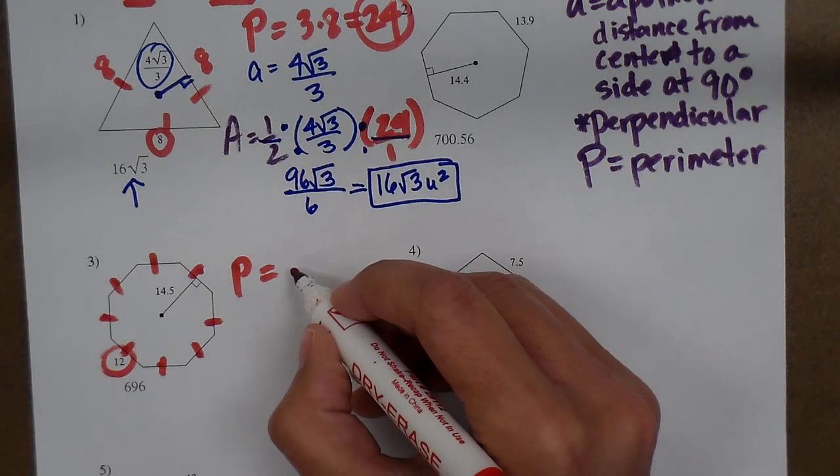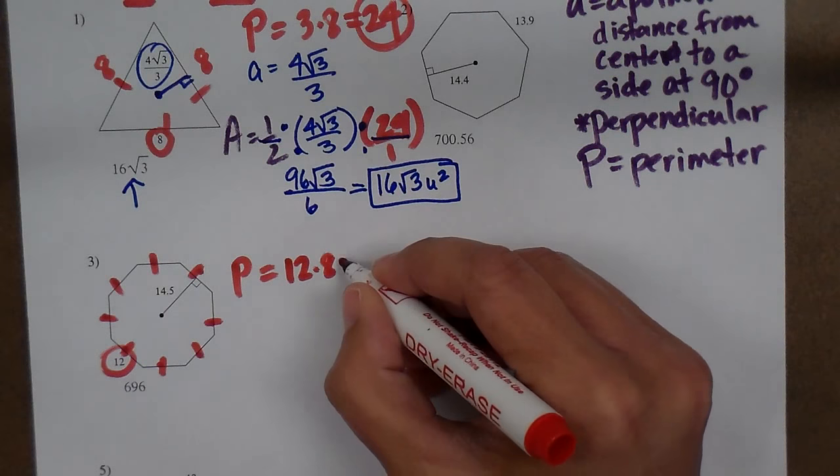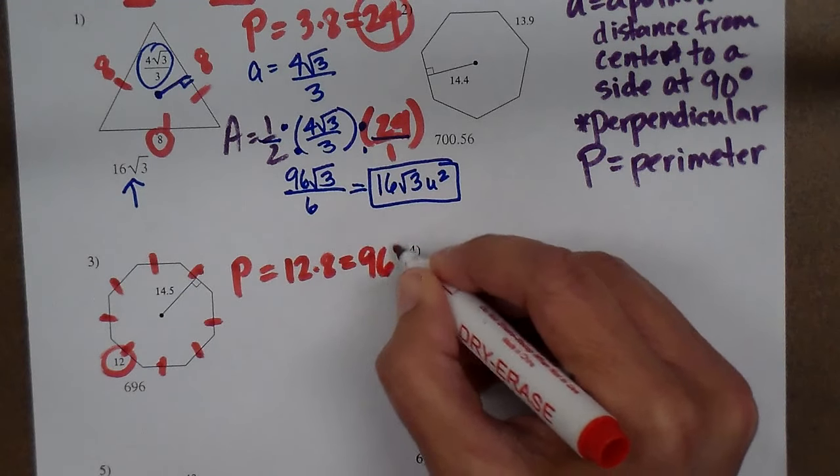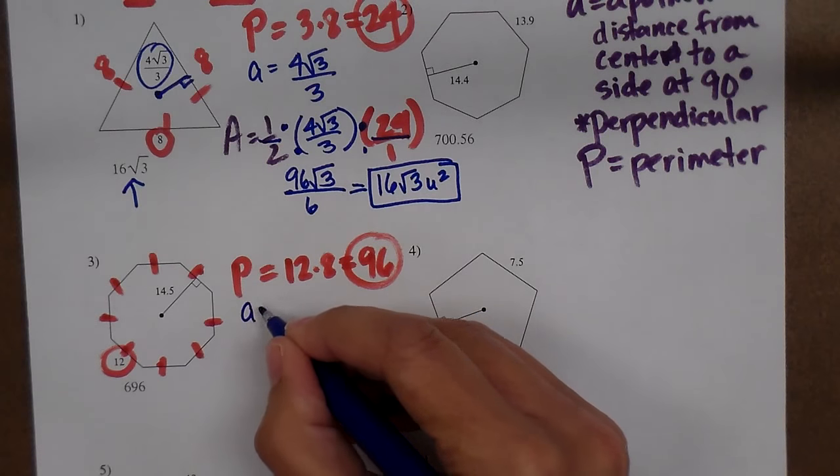And since it's an octagon, there's 8 of them. So I have 12, 8 times. And so that's going to be 96. So hold that thought. The perimeter is 96. Now let's look at the apothem. What is given to us as the apothem?